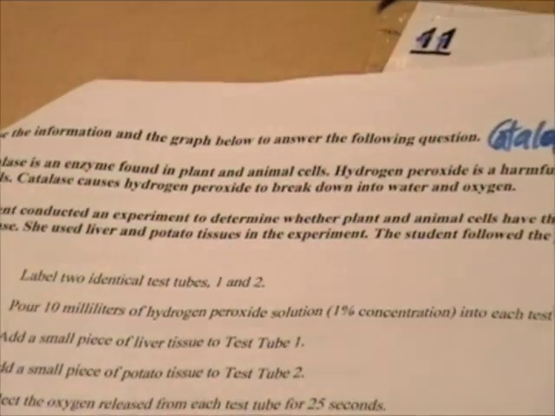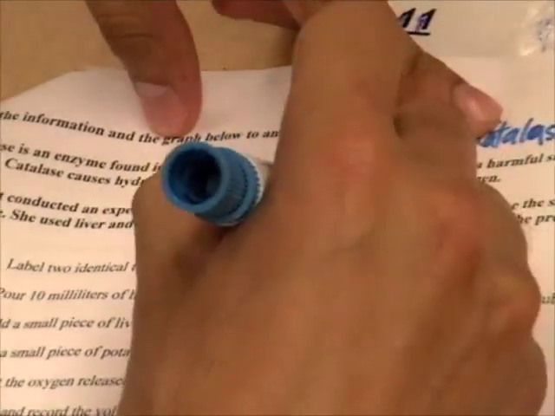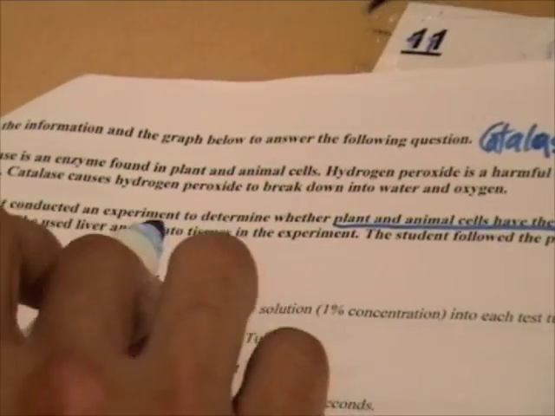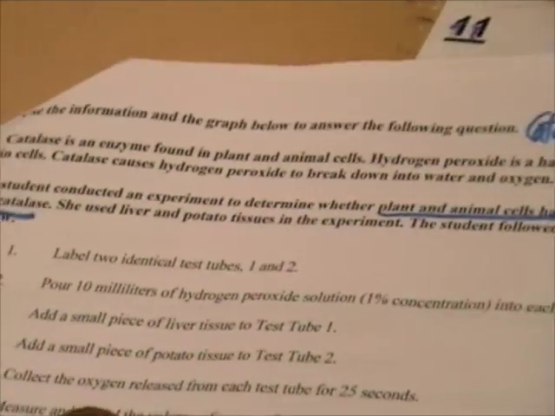A student conducted an experiment to determine whether plant and animal cells have the same amount of catalase. Okay, do animal and plant cells have the same amount? That's what I want to know. She used liver and potato cells. Liver must be my animal, and this must be my plant, the potato. She used liver and potato tissues in the experiment.